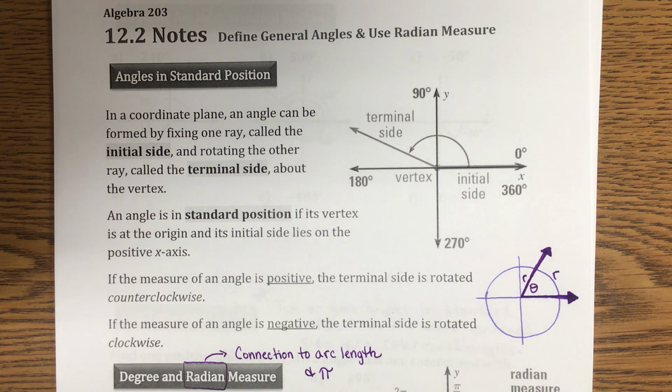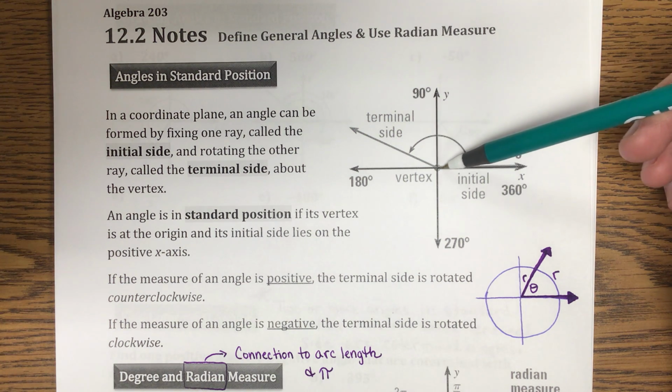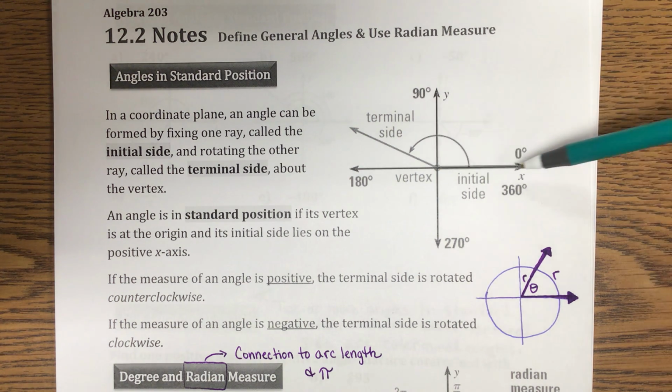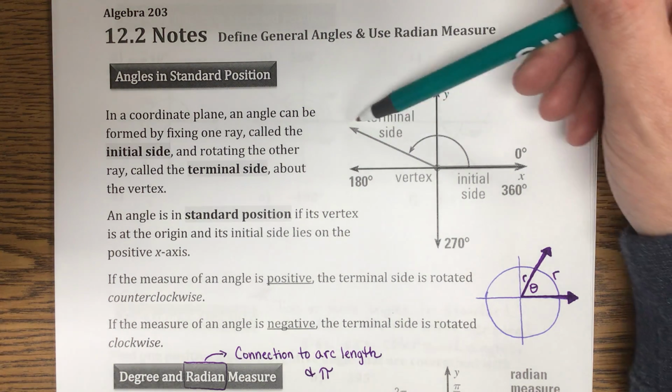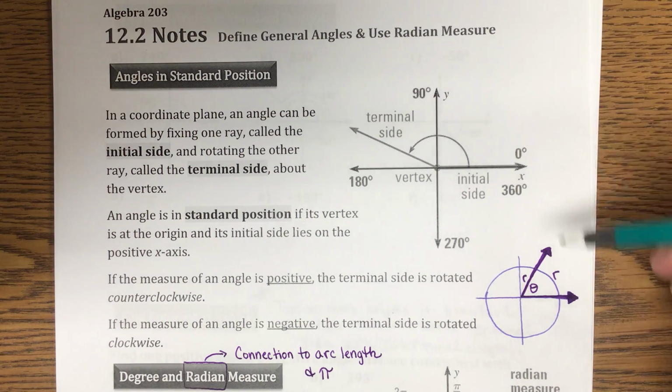In a coordinate plane, an angle can be formed by fixing one ray, called the initial side, and rotating the other ray, called the terminal side, about the vertex of the angle.